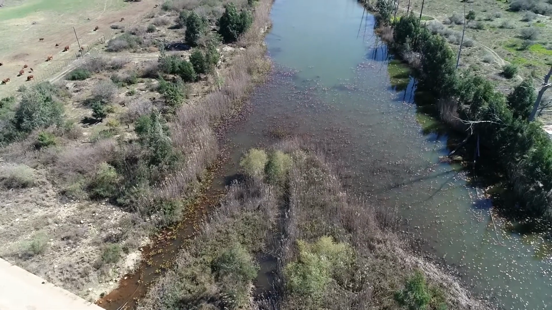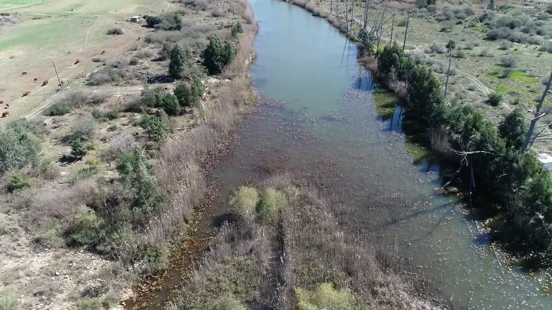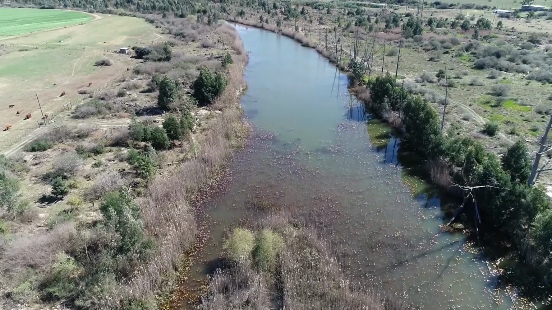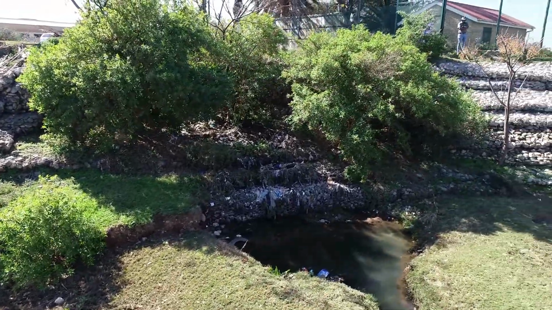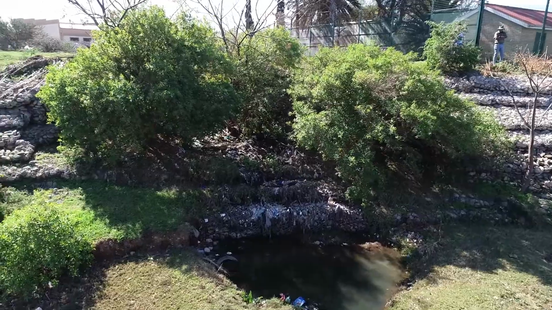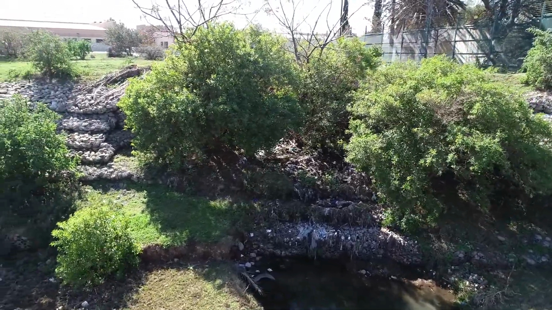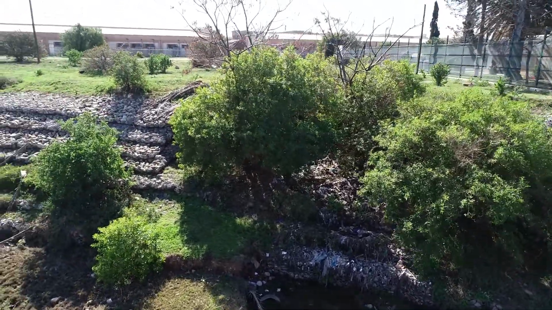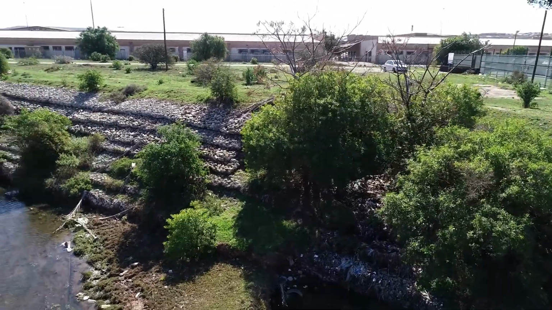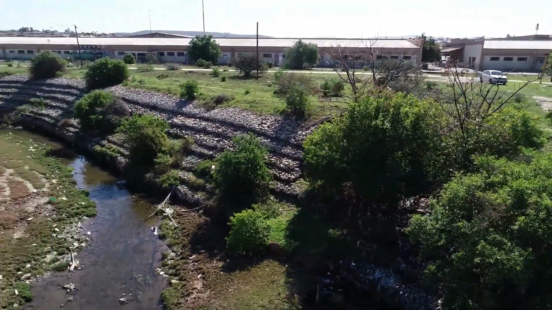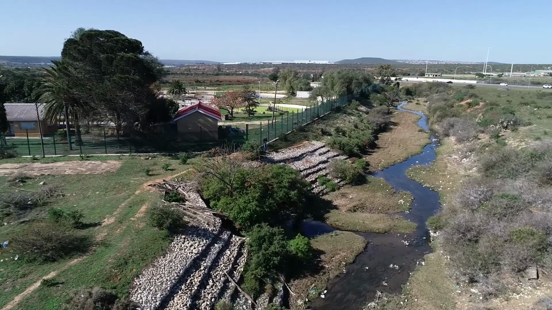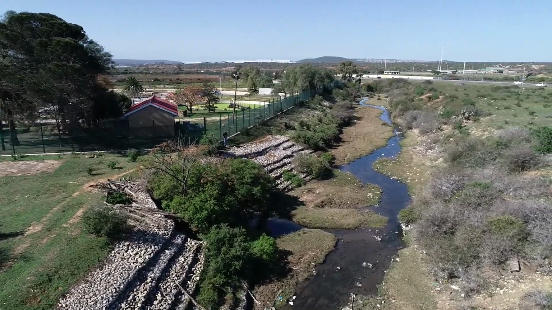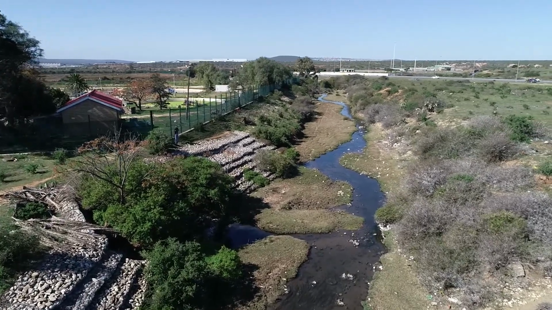So we will be launching these floating wetlands across the Swartkop from the upper reaches until where the estuary starts at Perseverance, because we don't want to launch them in the estuary itself because of the tides. They will be washed away if we put them in the estuary itself. So this will be on the freshwater side, and then we'll ensure that the water that goes into the estuary has at least had its nutrient level reduced.